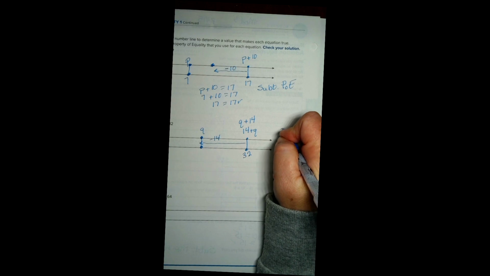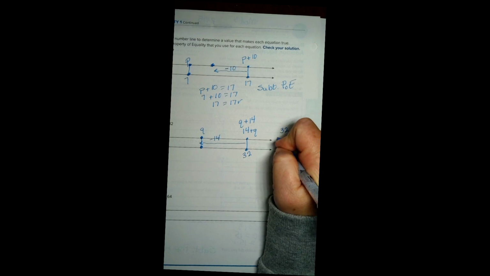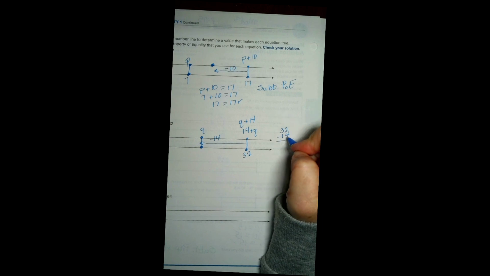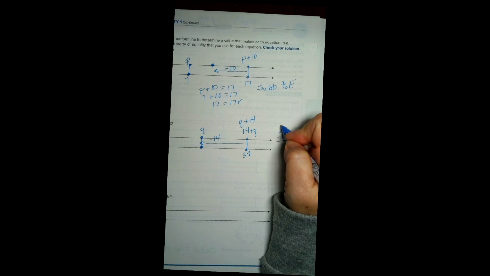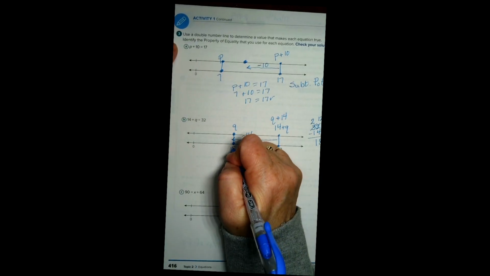So do you need to write that down? I like to model whenever we need to borrow or regroup. You can't do 2 minus 4. So you have to cross off the 3, make it a 2. That 2 becomes a 12. Now we can do 12 minus 4 is 8. 2 minus 1 is 1, so we have 18. So we're saying our solution is 18.